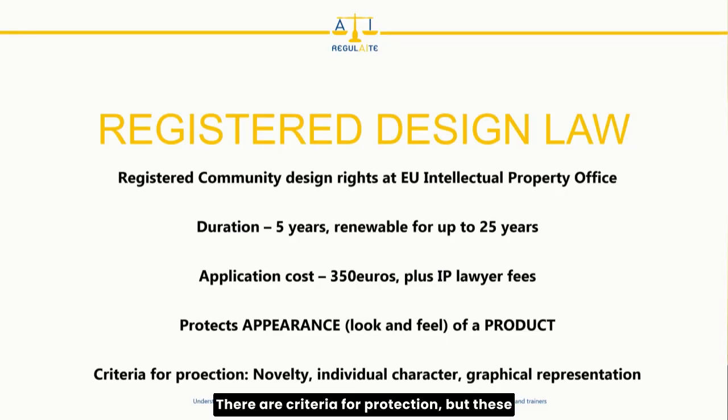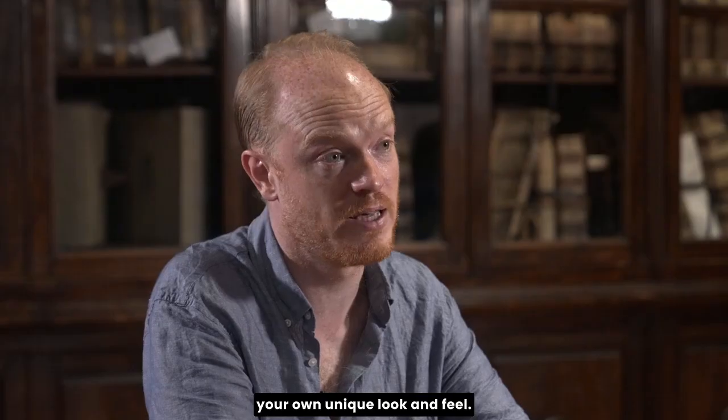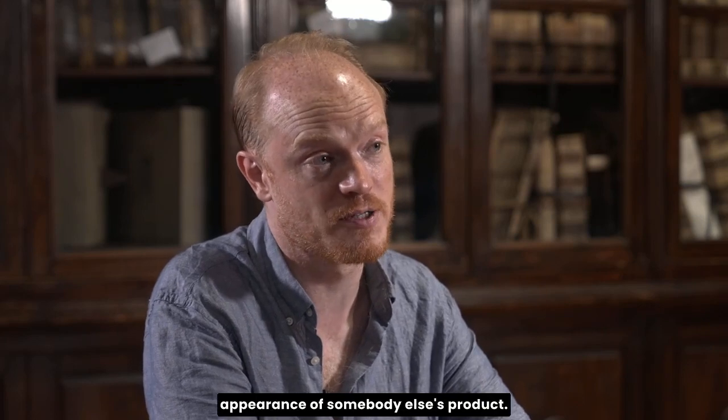There are criteria for protection, but these are generally easier to satisfy than in patent law. You do need to show that your registered design is new, so that you have created your own unique look and feel. You haven't just copied the appearance of somebody else's product.